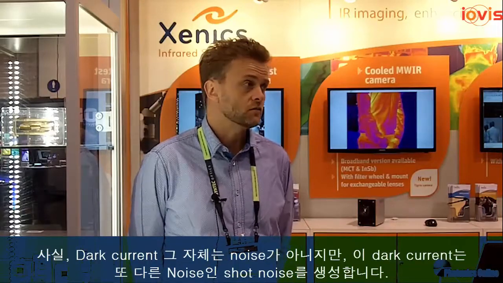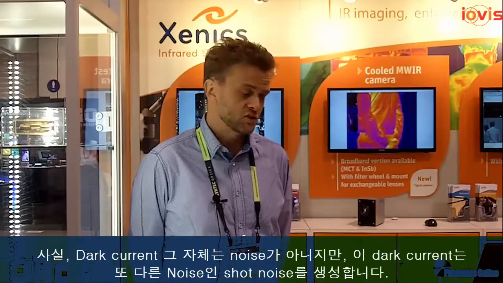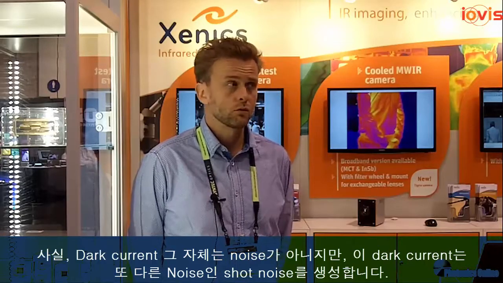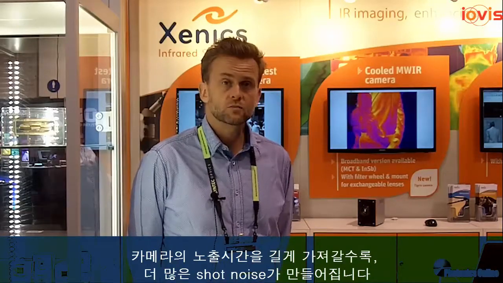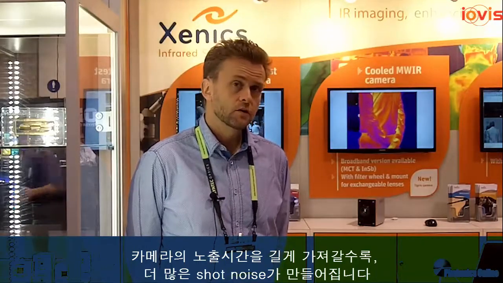So the dark current itself is not noise, but it generates extra noise. It's the so-called shot noise. So the longer the exposure time that we have in our cameras, the more shot noise that will be created.